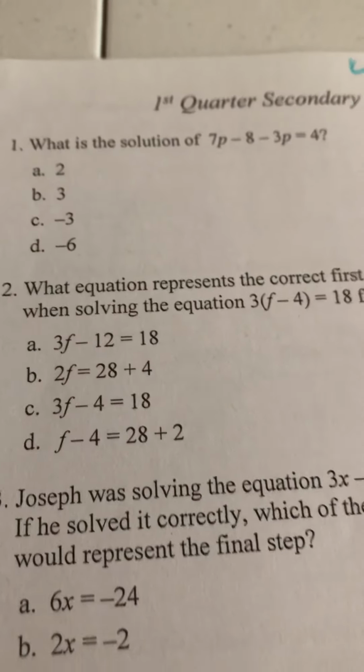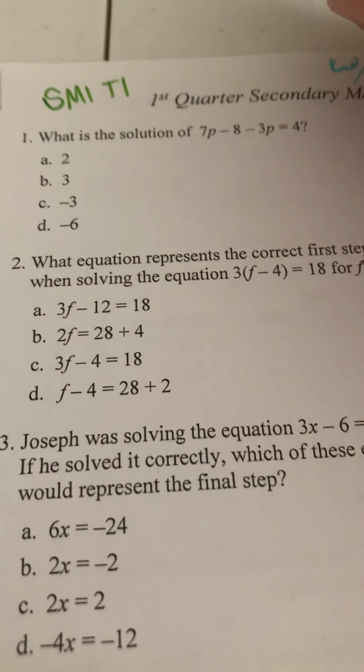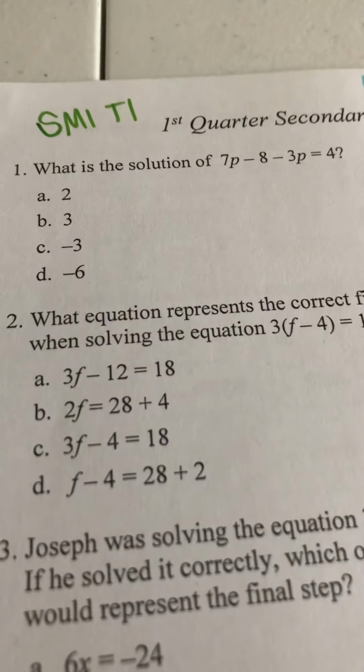So this is Secondary Math 1, Term 1. It's a practice test that we've made here at Hunter High School, and I hope this helps.